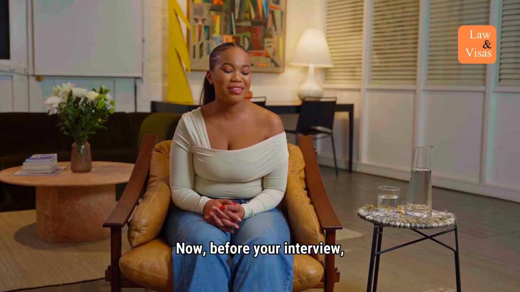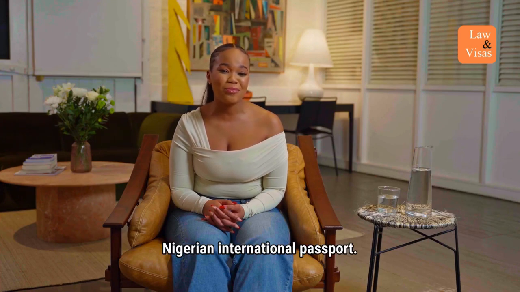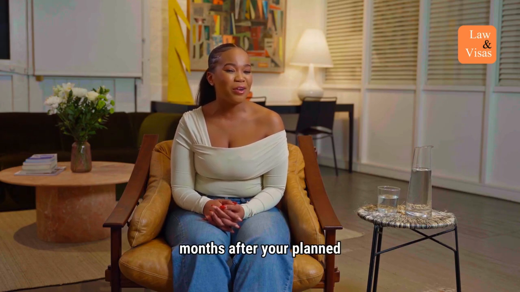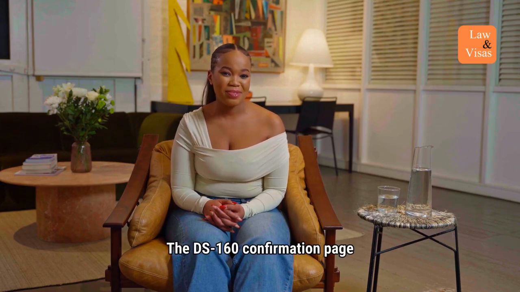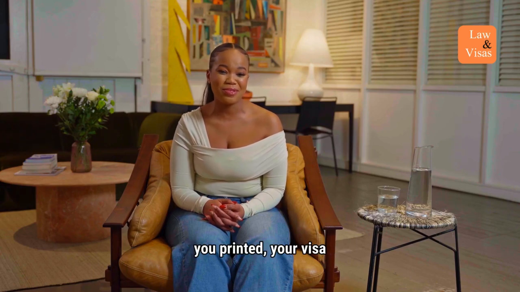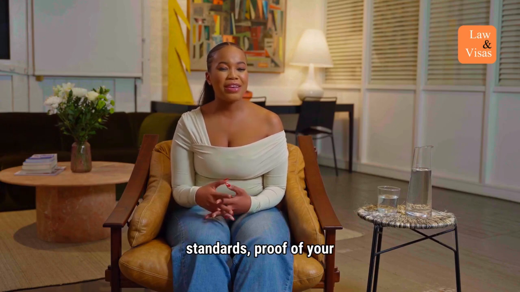Now, before your interview, gather your documents. You'll need your valid Nigerian international passport. Make sure it's valid for at least 6 months after your planned return date. The DS-160 confirmation page you printed. Your visa fee payment receipt. Two recent passport photos that meet US visa photo standards.